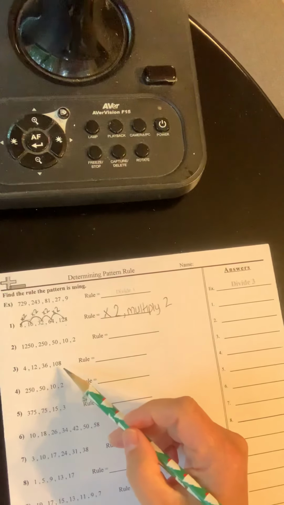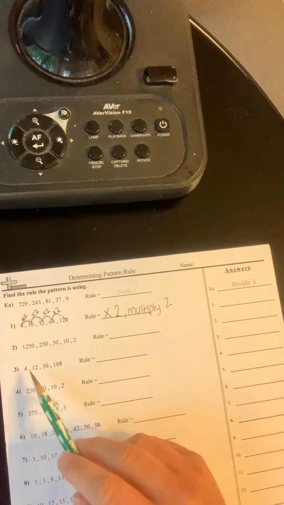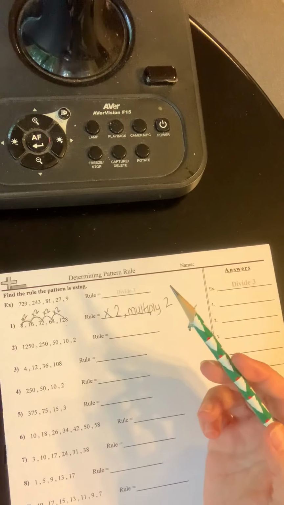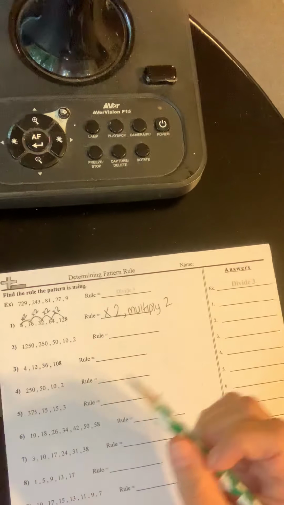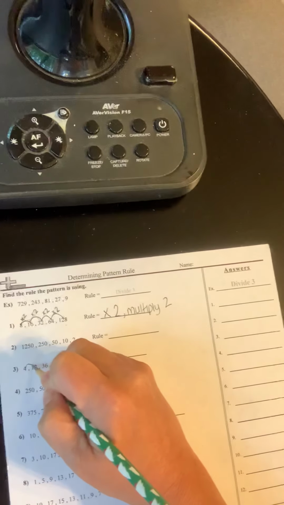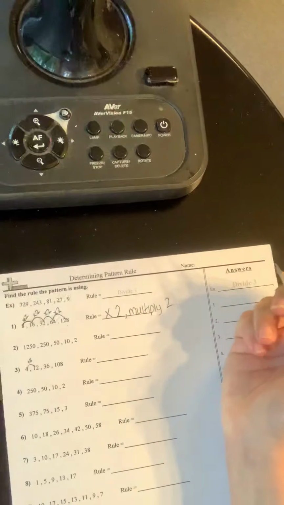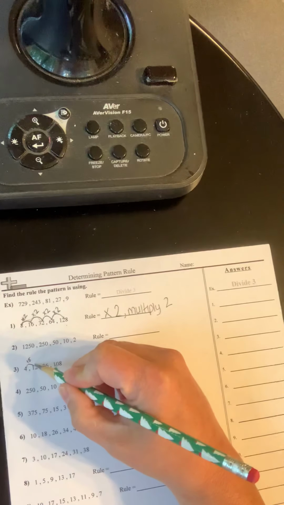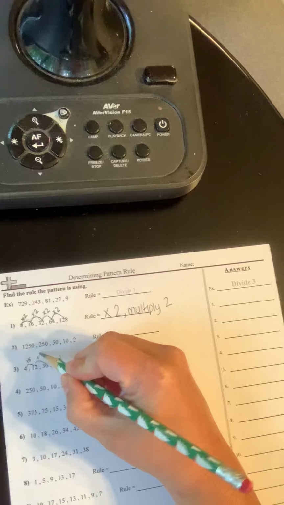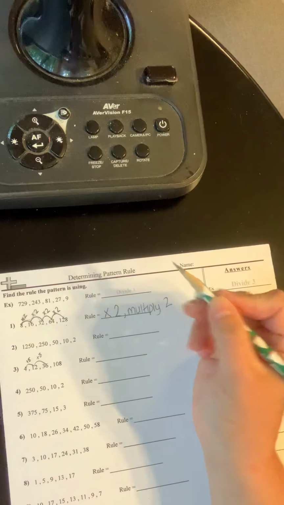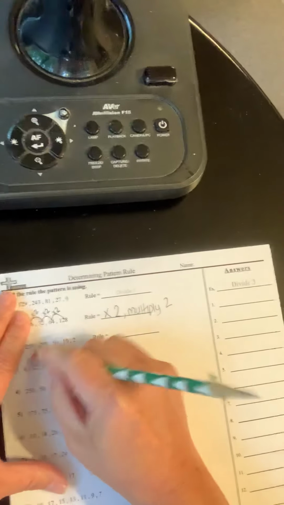I'm going to go to number 3. Okay? So again, I'm going to start with the easy. 4 plus what is 12? Well, I know 4 plus 8 is 12. And then if I do 12 plus 8, I get 20. Doesn't work. So I gotta erase it.